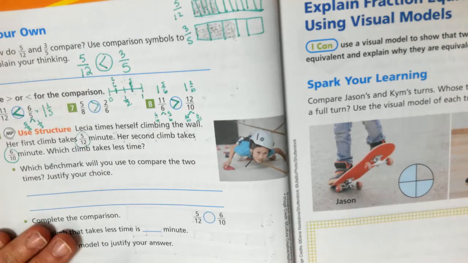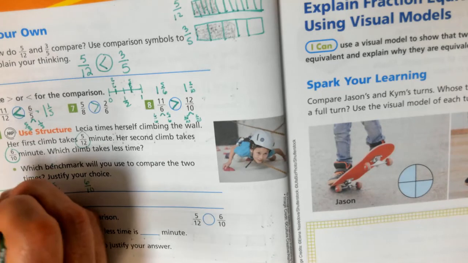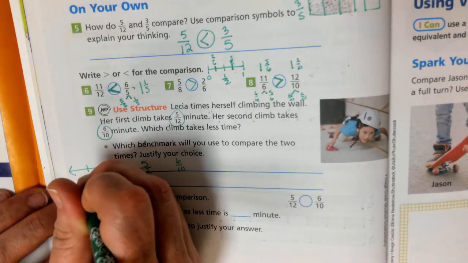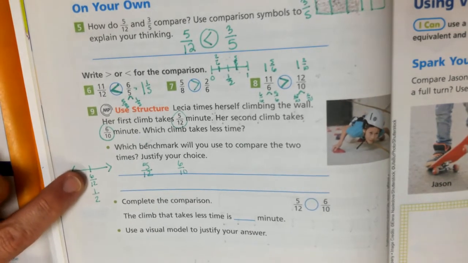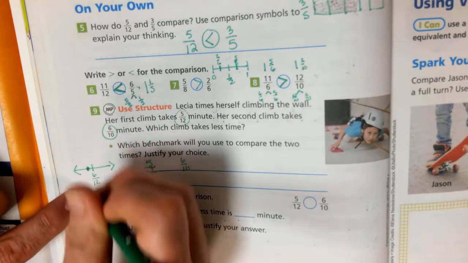Leisha times herself climbing the wall. Her first climb takes 5/12 minutes. Her second climb takes 6/10 minutes. Which climb takes less time? So we have 5/12 and 6/10. Well, if I think about 12ths, what is half of 12? Half of 12 is 6, right? So if I had this broken up into 12, 6/12 would be the same as 1/2, right? Because half of 12 is 6. So 5/12 would be somewhere over here. It would be just a little bit less than 1/2.